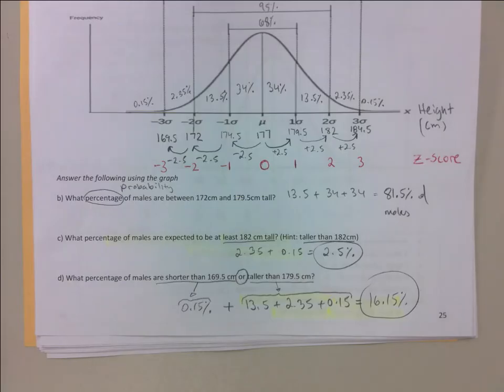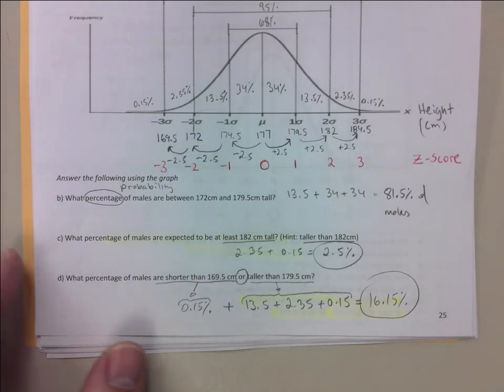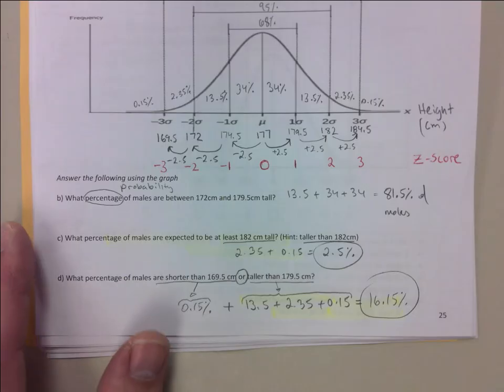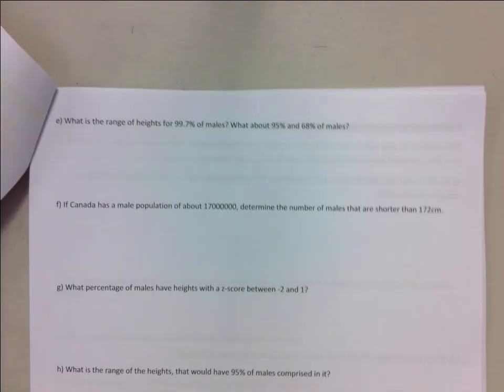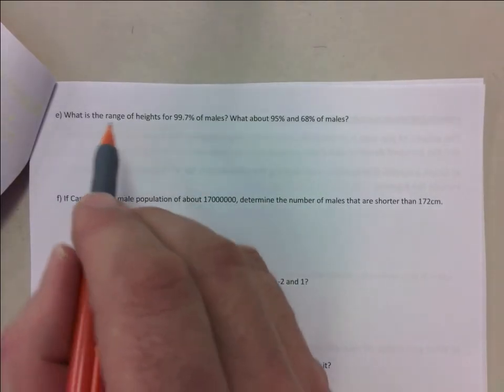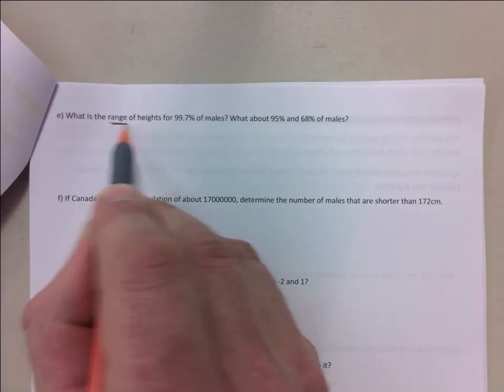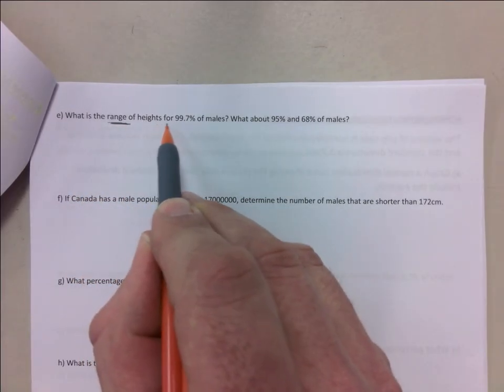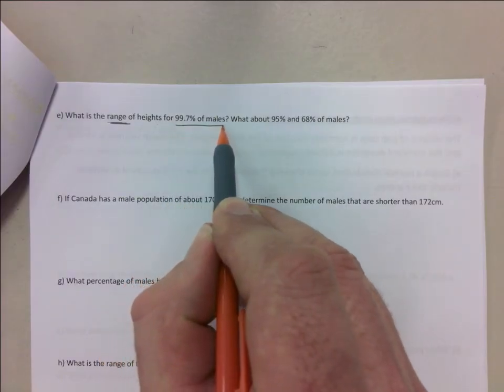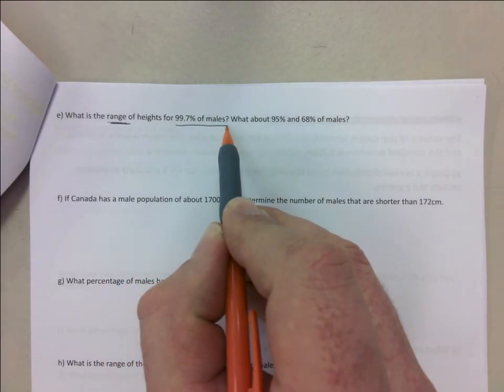So I will ask you a variety of questions, and you need to be prepared for that. Let's go to E. I will do the rest of this page on Tuesday. I'm going to ask you to work on pages that follow. Watch what this is asking. What is the range of heights for 99.7% of males?